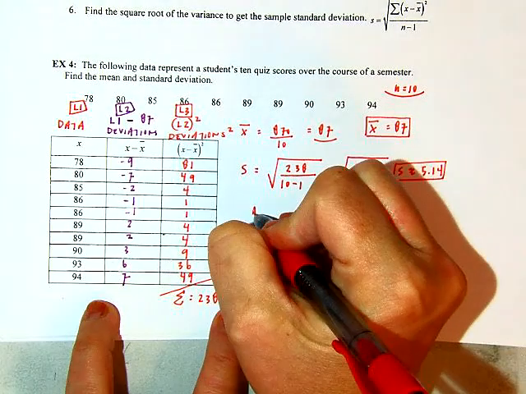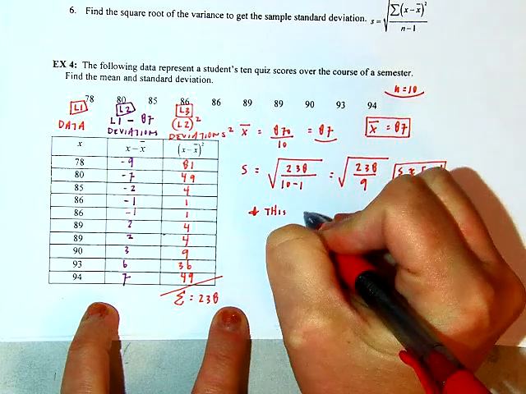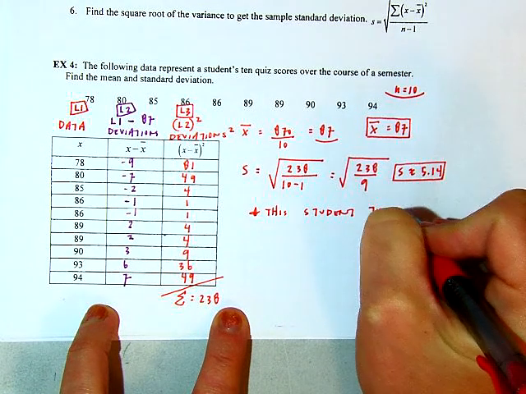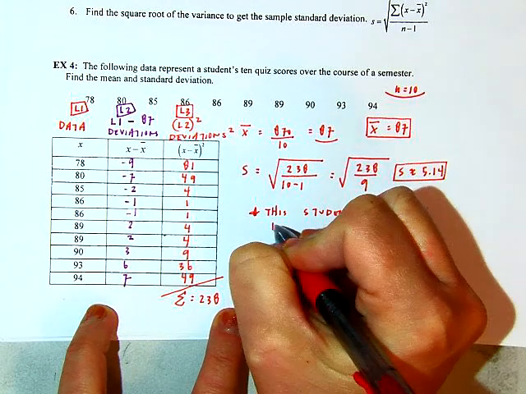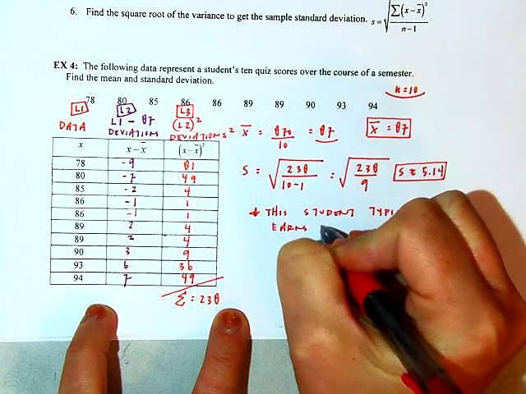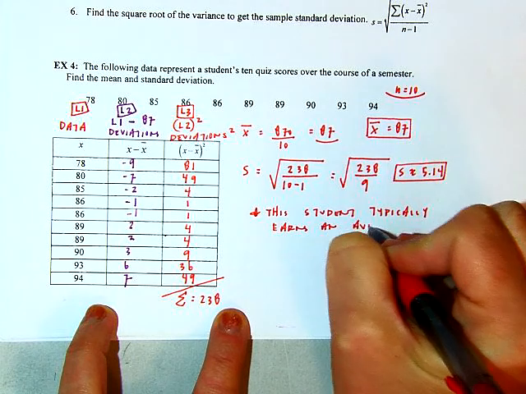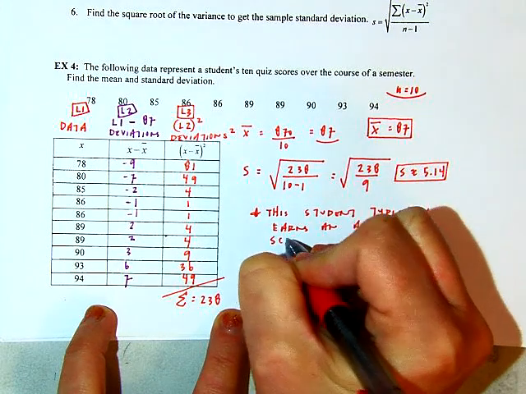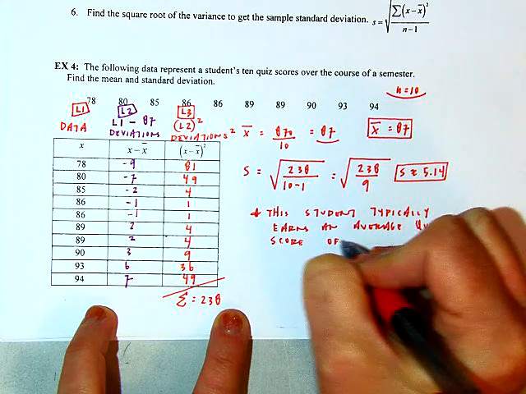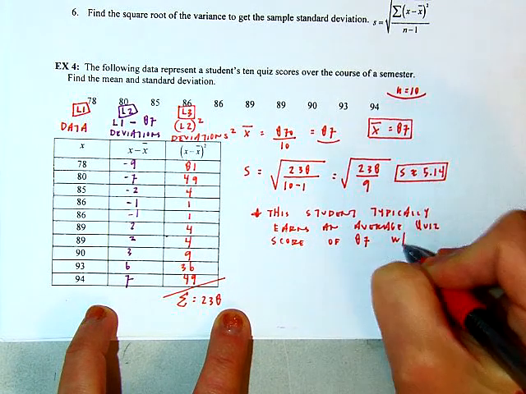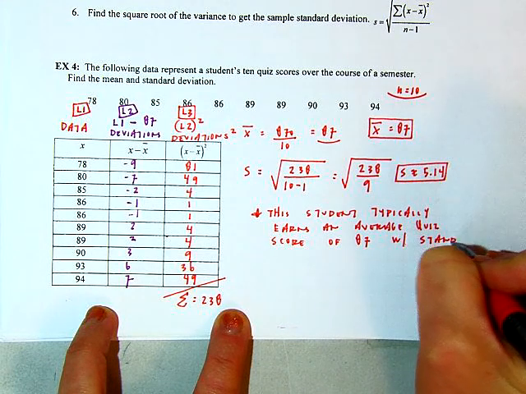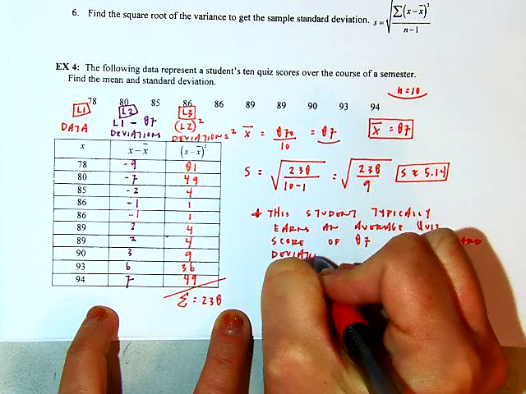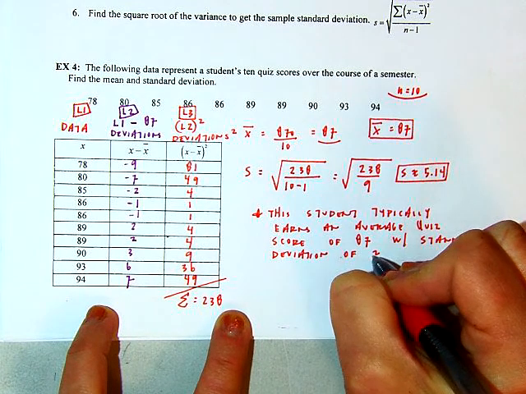To summarize, we're going to say, well, this student typically earns an average score of 87, with a standard deviation of about 5.14.